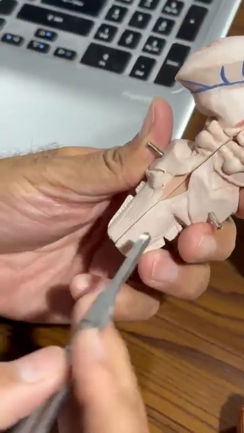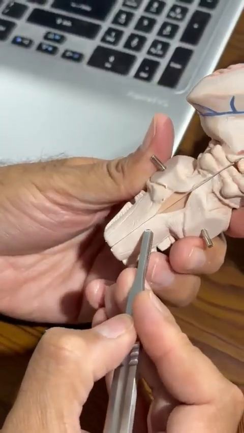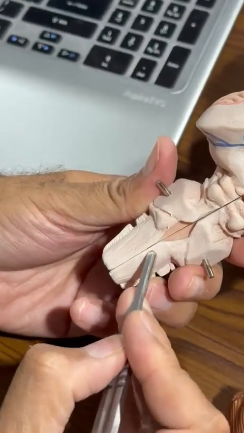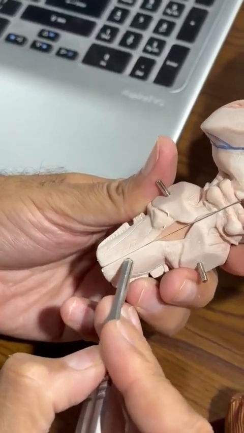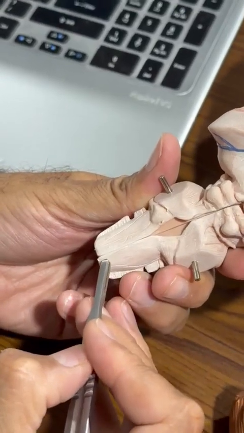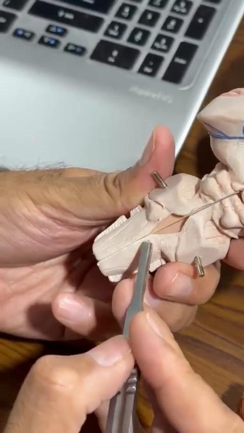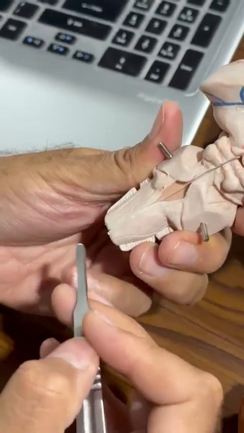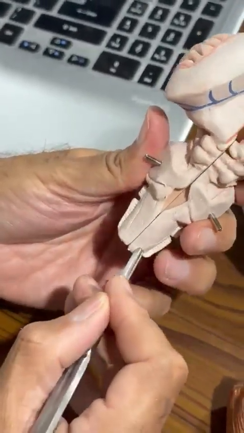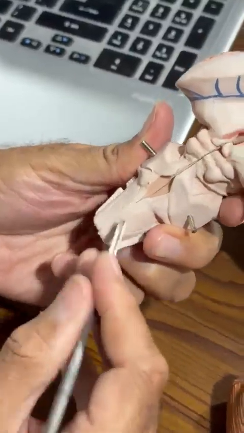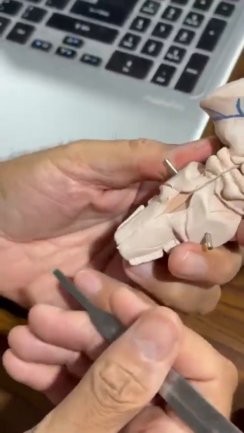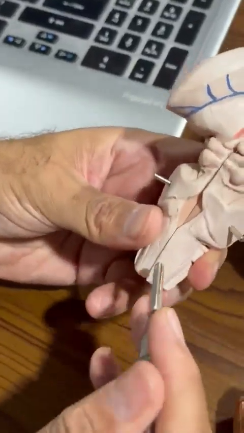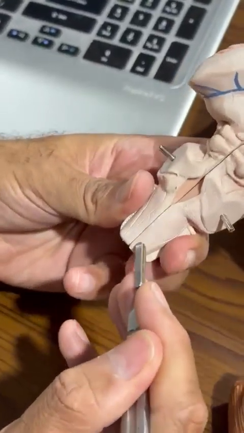On both sides of this sulcus, you can see an elongated elevation, and this is called the gracile tubercle. The gracile tubercle is formed by two underlying structures: number one, the nucleus gracilis, and number two, the fasciculus gracilis, which carries fibers from the lower half of the body, basically carrying sensations of proprioception and vibration. So the nucleus gracilis and the fasciculus gracilis form this gracile tubercle.